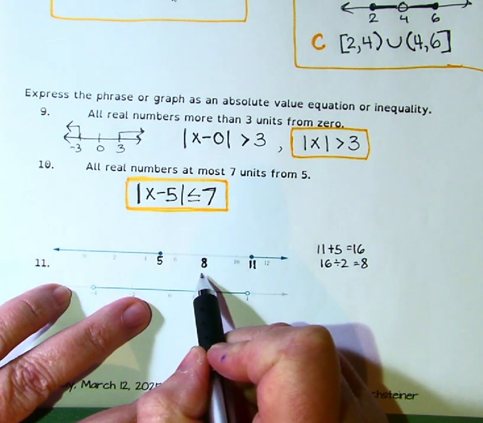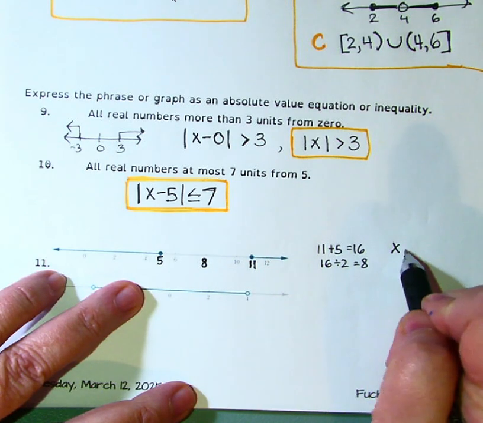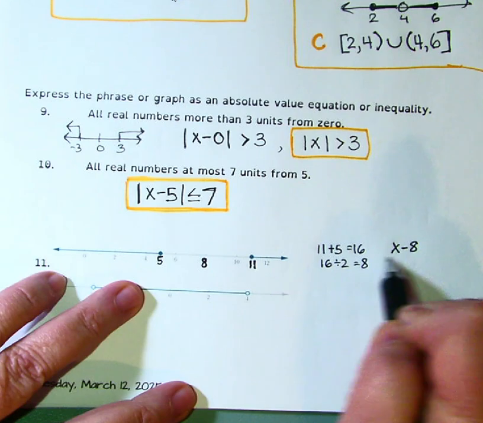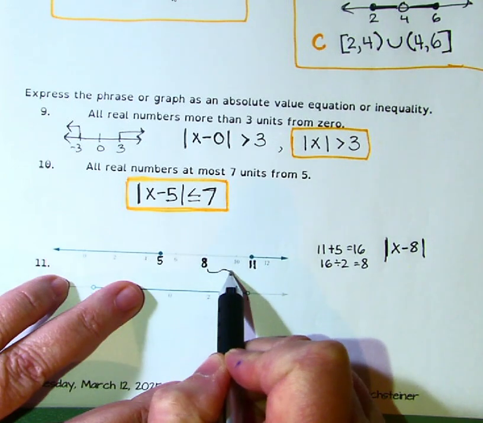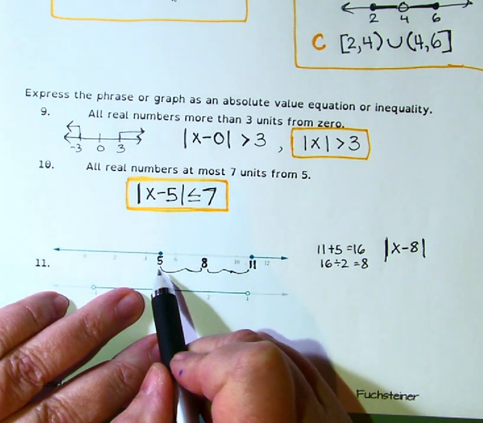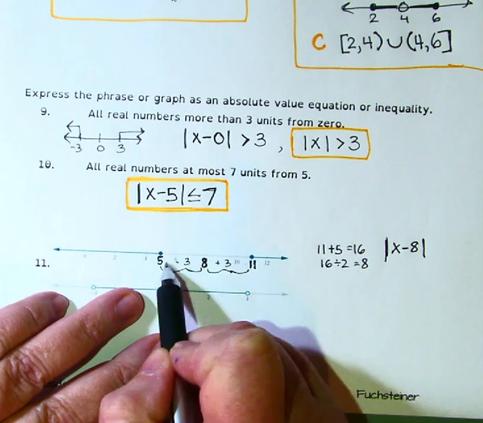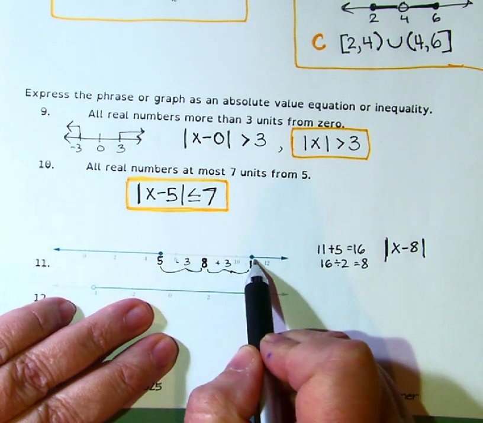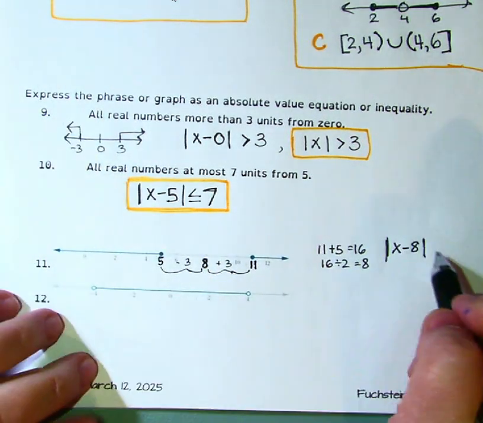So that's going to be our middle point. Any number minus 8. So we're centering around 8, the distance from some number to 8. Absolute value, distance to 8. Now, how far did they give us? They gave us 3 in either direction. Plus 3 is going to get us to 11. Minus 3 is going to get us to 5. So this distance is clear. It can be bigger than 11 and smaller than 5. So we are outside those.